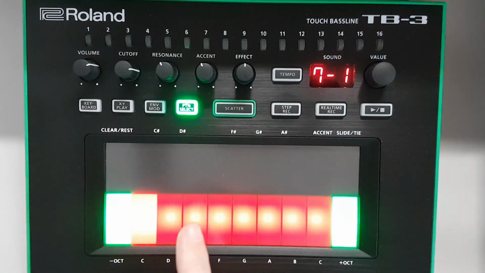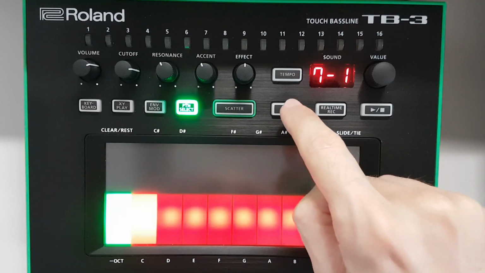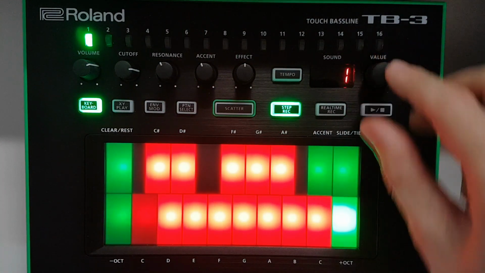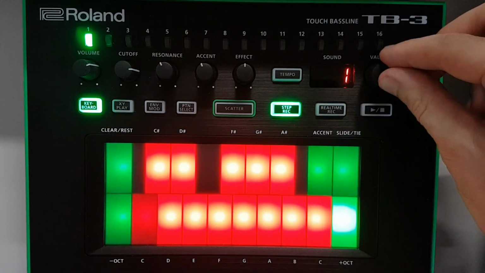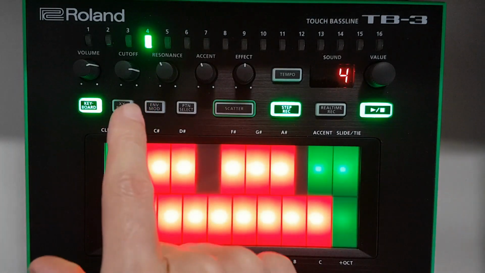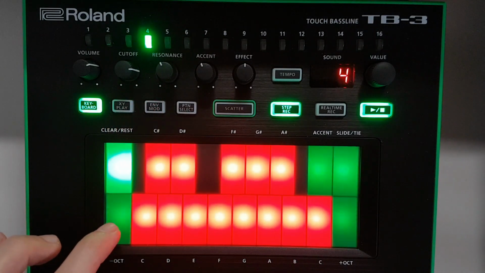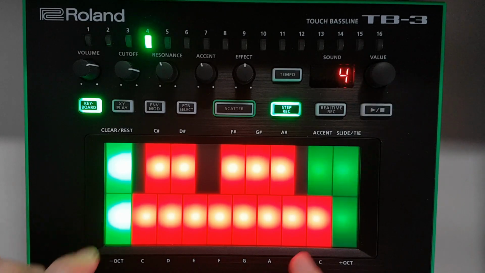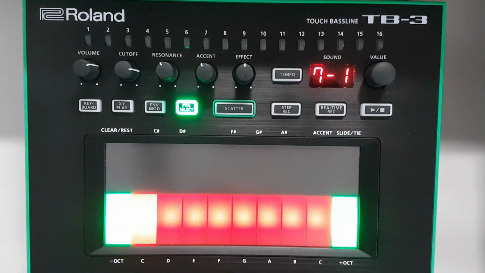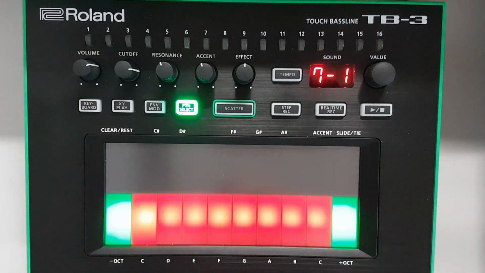This is a technique very useful in trance music. And if you add, for example, the root is C, three steps later a C lower, you get a melody and a bass line in the same step sequence. So this is the technique.